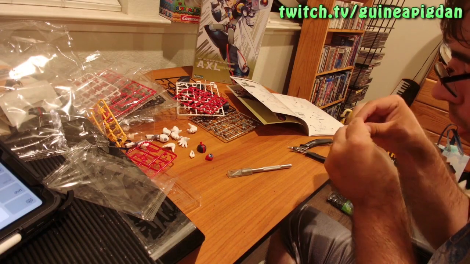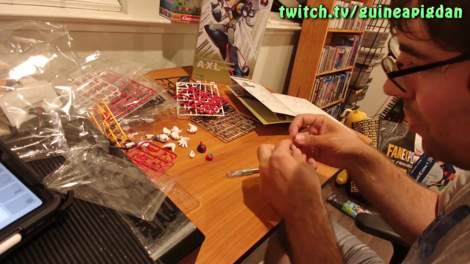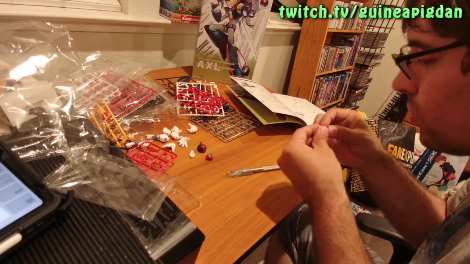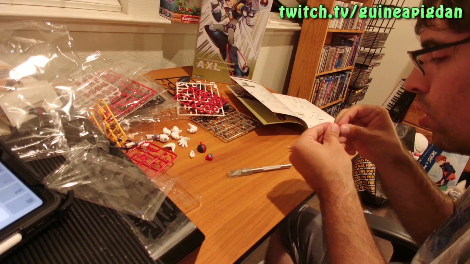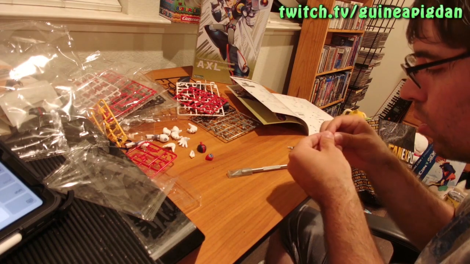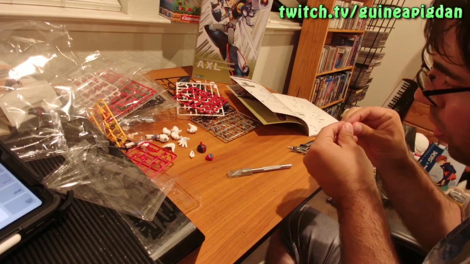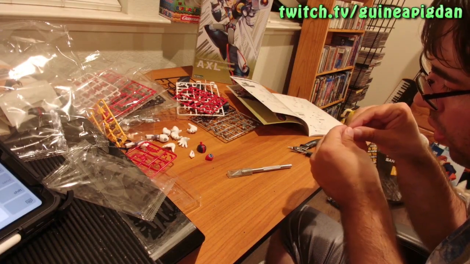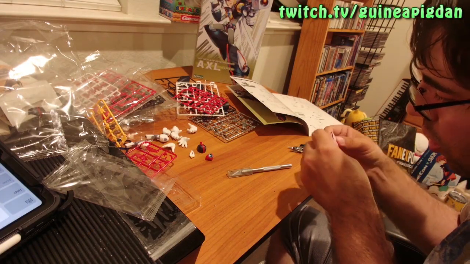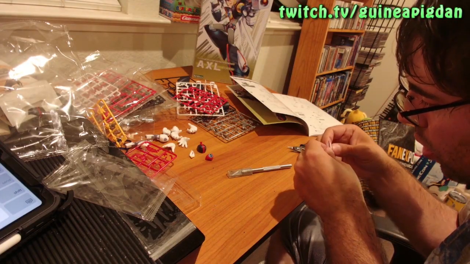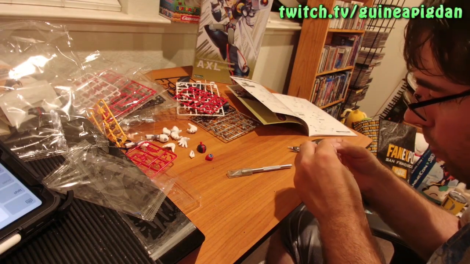See the top part of the piece that goes in? This is so difficult. Is it? I see it. Come on.